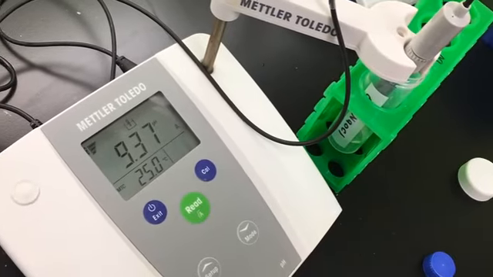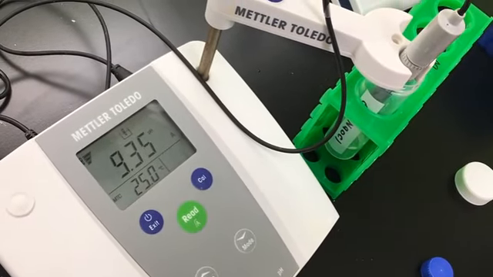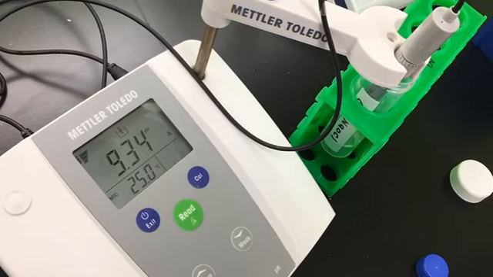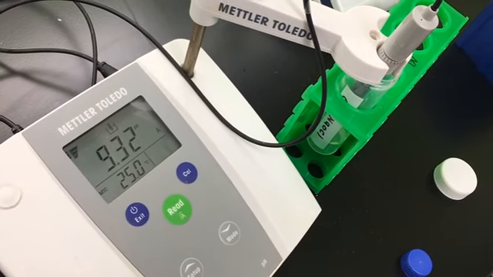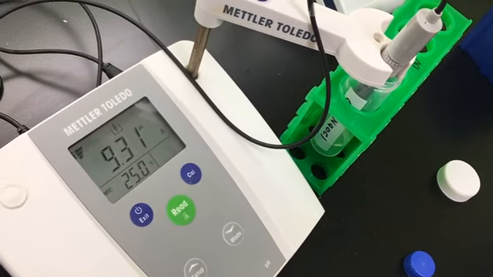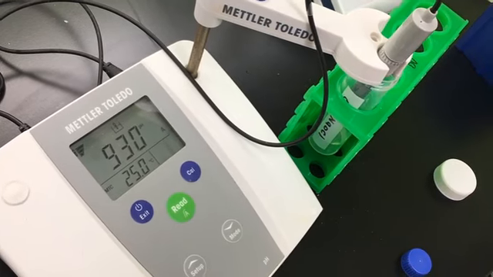If it goes lower than 9, we need to bring it up. We use a basic solution. We normally use sodium hydroxide. The normal pH of 1 molar sodium hydroxide is around 13, and that's what we use to adjust the pH up. Okay.